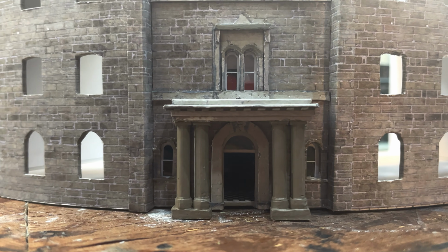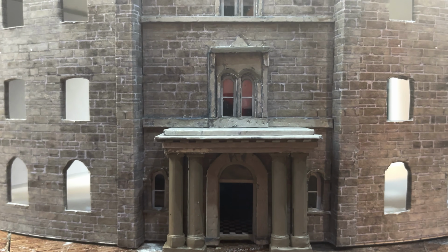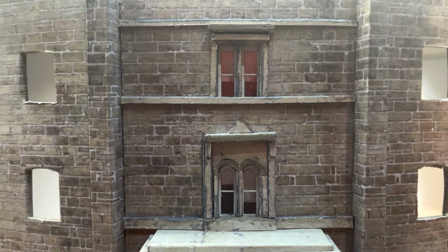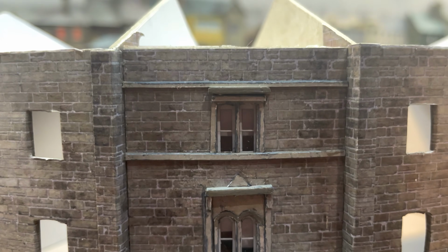I'll be glazing and detailing the rest of the building's front next, so please join me for that. In the meantime, here's a look at last week's video about the entrance hall, just in case you missed it.